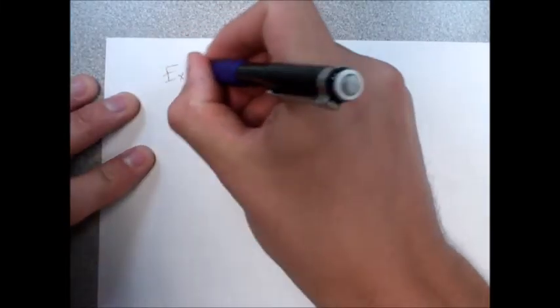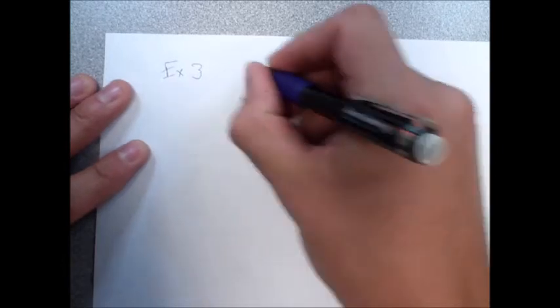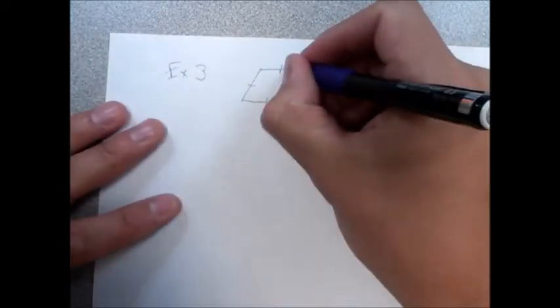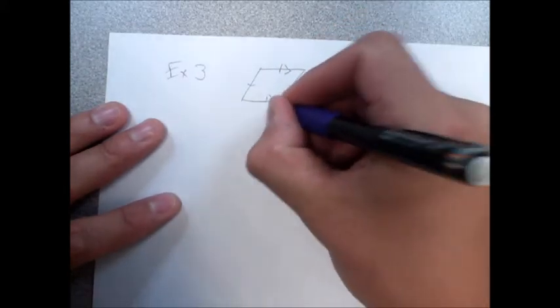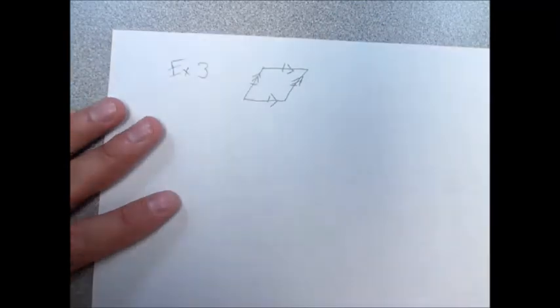Okay, example 3 is a little bit different because it talks about rhombuses, and we have to remember what a rhombus is. It's basically just a squished square, so all four sides are equal, but it's leaning. Remember, it's still a parallelogram, meaning this side is parallel to this side, and this side here is parallel to this side here, and all four sides are equal to each other.